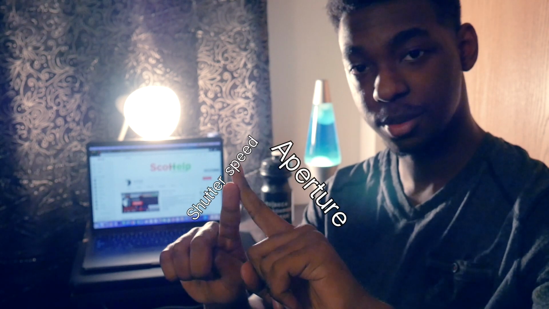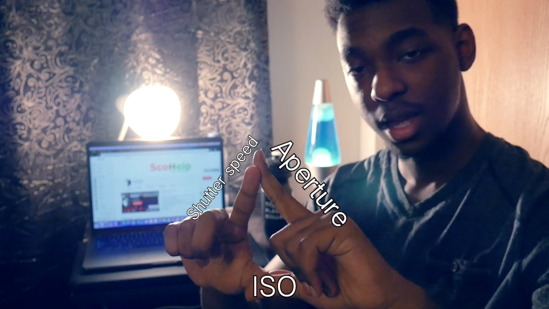Today I want to go over the exposure triangle and talk about aperture, shutter speed, and ISO, and how all of them are linked together and how you can use them to your advantage to make a better video. So I'm going to show you some tricks, some techniques that you can do on your own camera or even on your phone in order to make a very quality cinematic looking video. So without further ado, let's jump right into the tutorial.